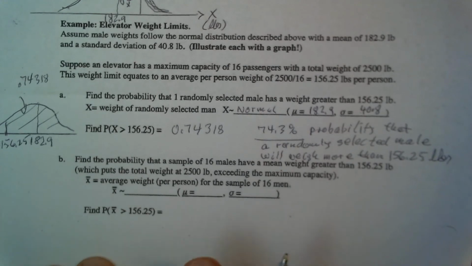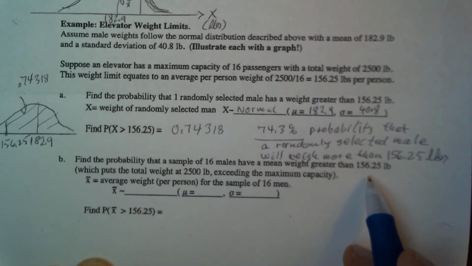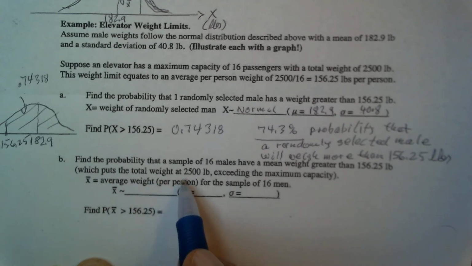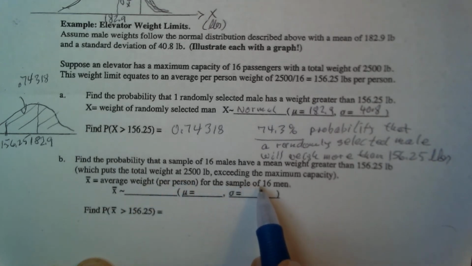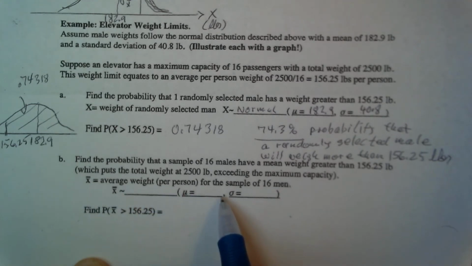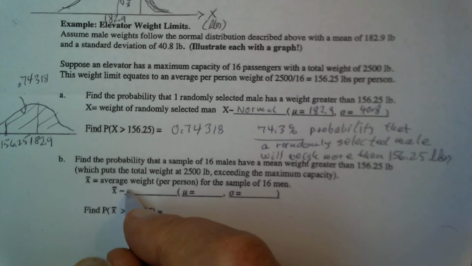Let's look at the next part here. Here it says find the probability that a sample of 16 males have a mean weight greater than 156.25 pounds, which puts the total weight at 2,500 pounds, exceeding the maximum capacity. So here, the mean, the average weight per person for the sample of 16 men, is normally distributed.